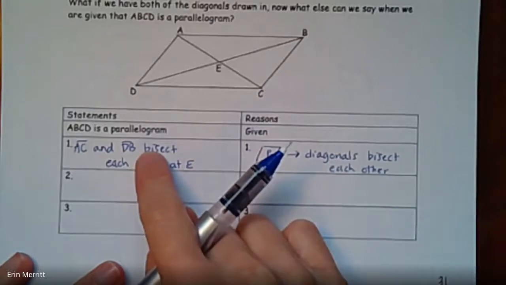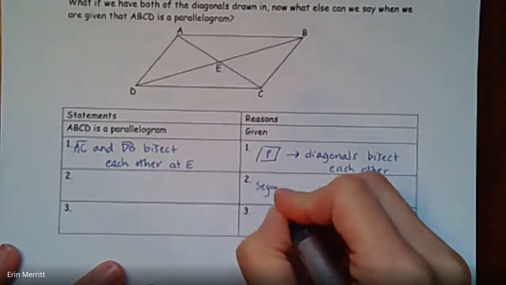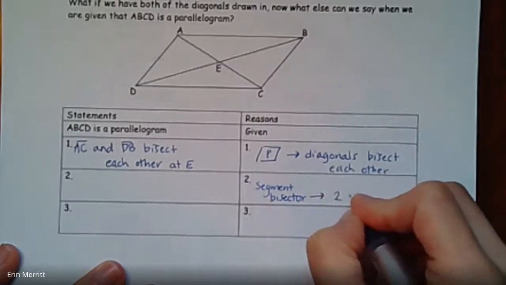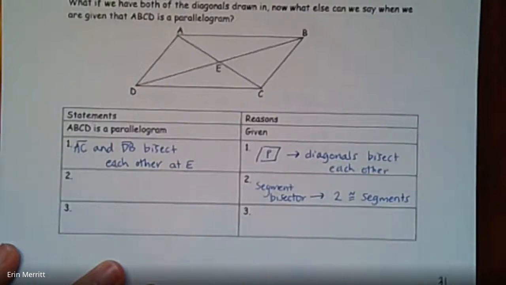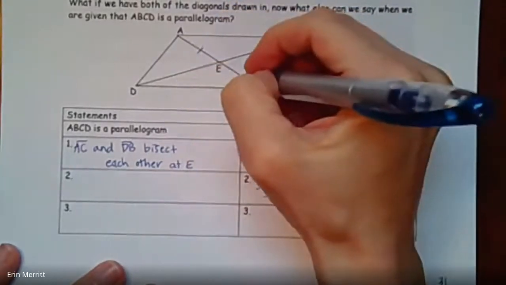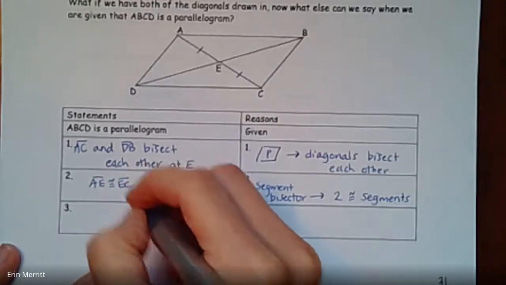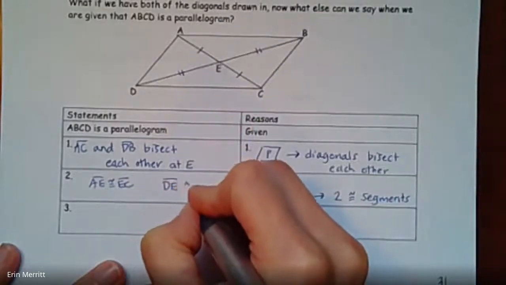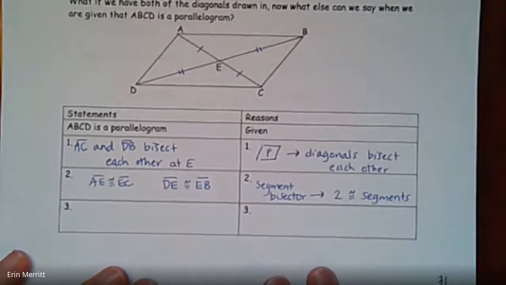Now think about when we did triangle proofs. If you were given bisector, you could then say a segment bisector would give you two congruent segments. Well, we really have two segment bisectors. So we're going to get two pairs of congruent segments here. We can say that AE and EC are congruent. And then we could also say that DE and EB are congruent. So if you have both diagonals drawn in, you can get all those little parts congruent.